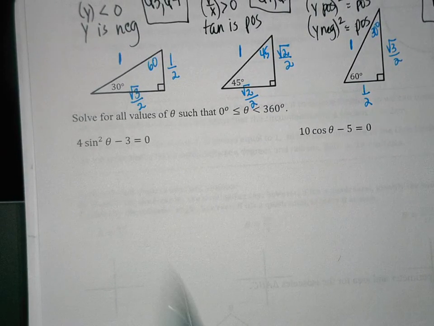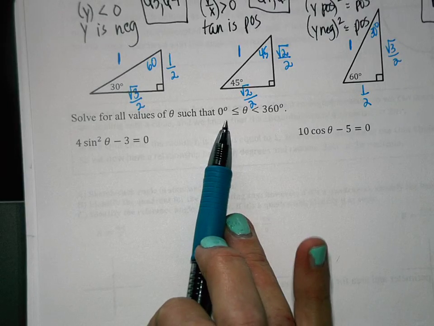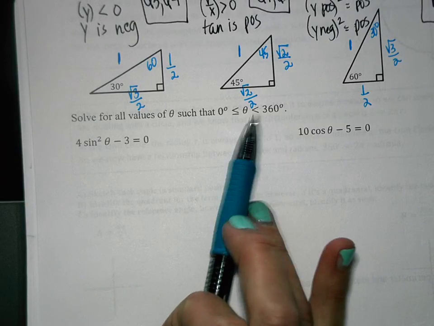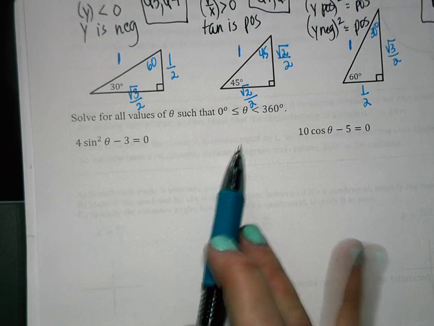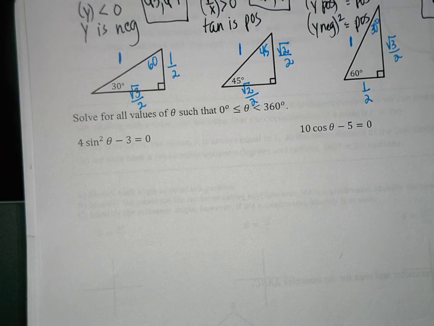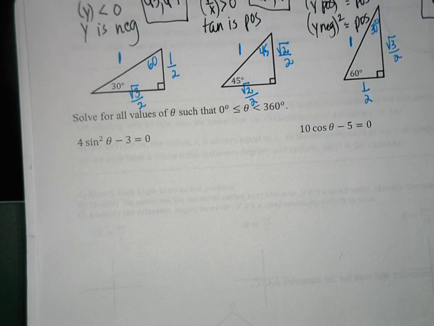So here it says, solve for all values of theta such that 0 degrees is less than or equal to theta is less than or equal to 360 degrees. So what they're saying is they don't want any values greater than 360 degrees. We're just going to deal with one unit circle, okay? The first thing you have to do on these is solve for sine.